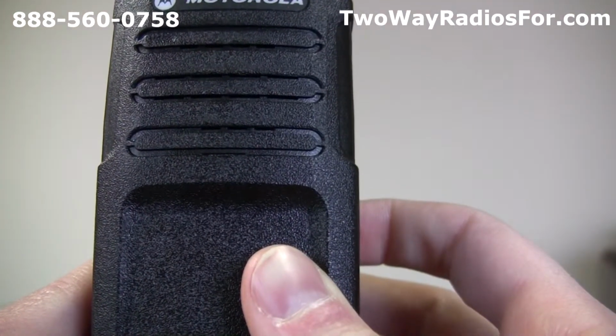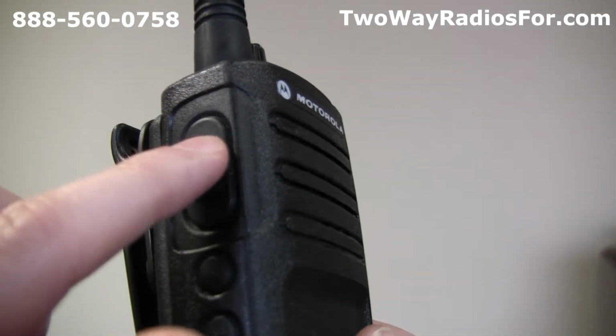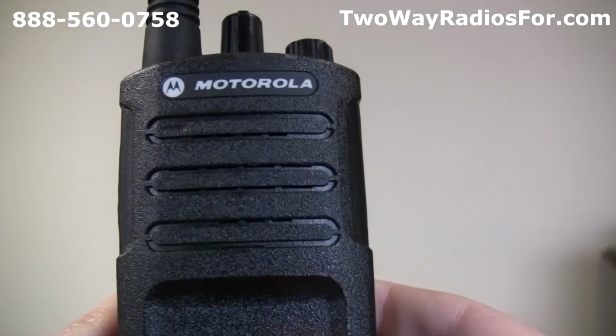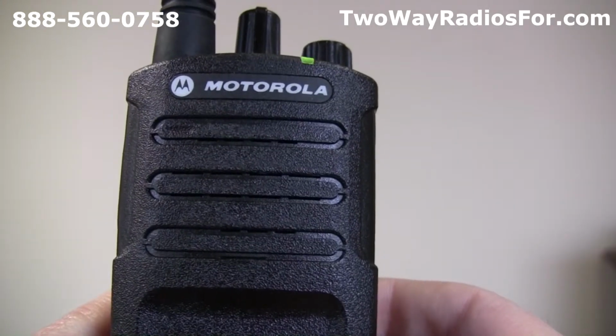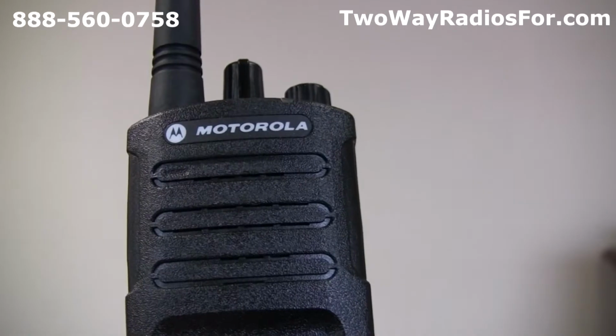Next, we'll need to change the code. We can do that by short pressing push to talk one more time. Code 1. To change, press side button 1 or 2. The code is currently set to 1.